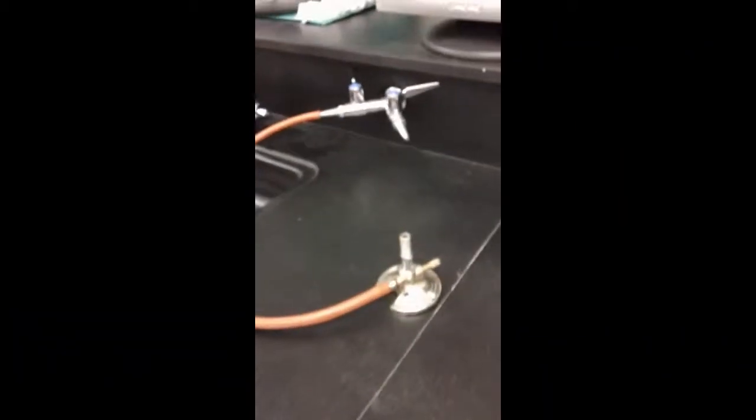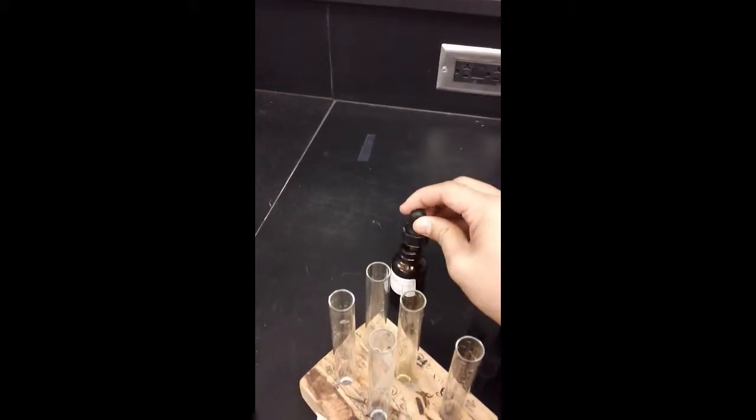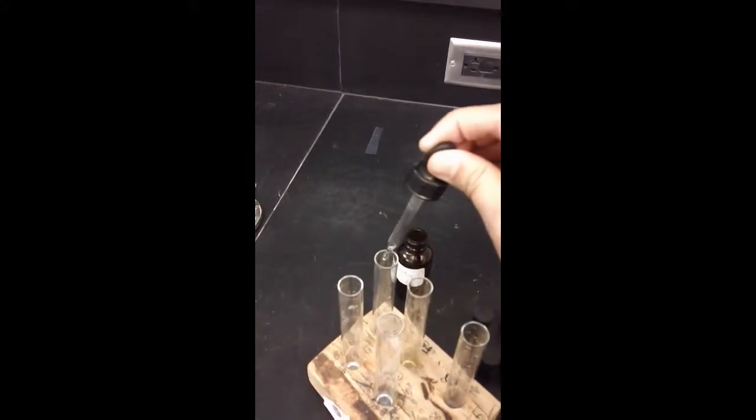I'm going to be performing my flame test now. According to the directions, I will have gone over here. I will add 1 or 2 drops of HCl, hydrochloric acid, to each of my test tubes. 1, 2, 1, 2.